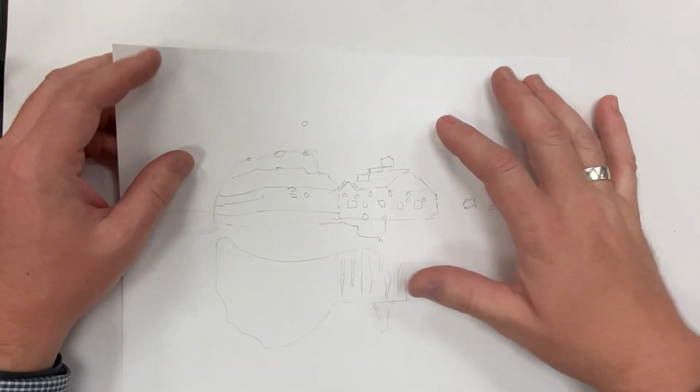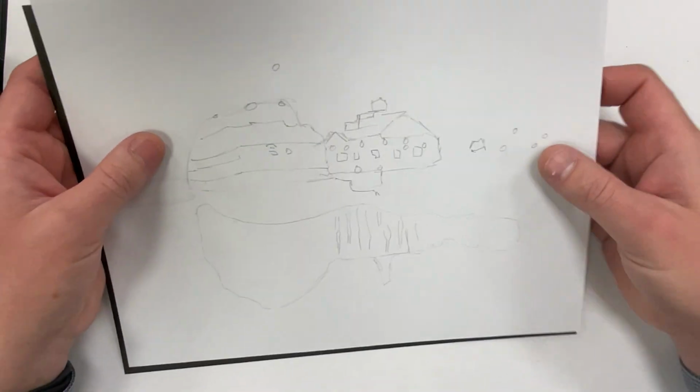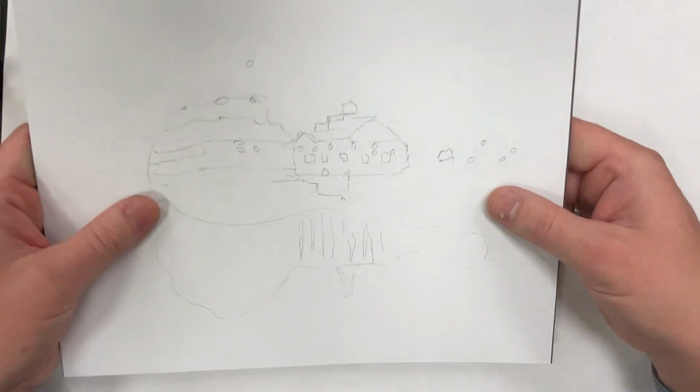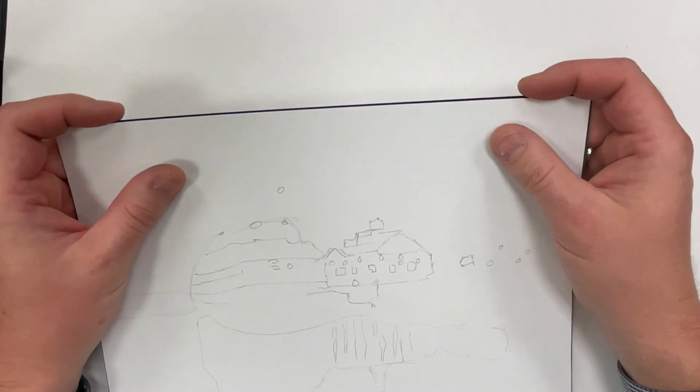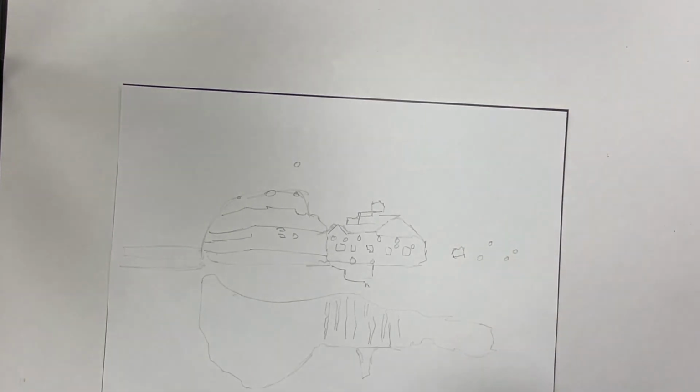Then take your Scratchboard and your rough draft drawing, line it up just like this, and then you get some tape and tape it in a very specific way.